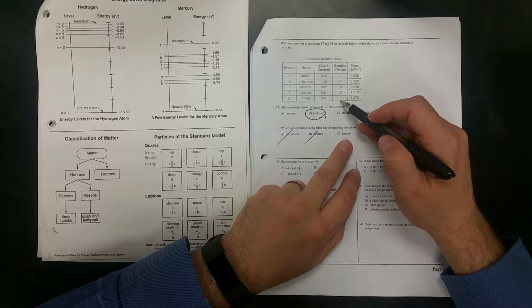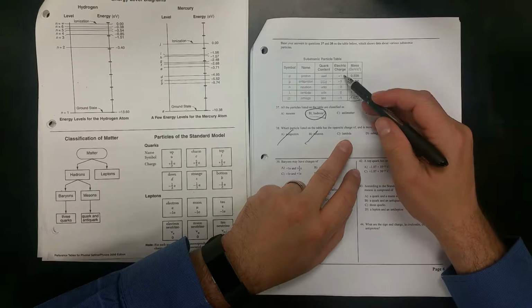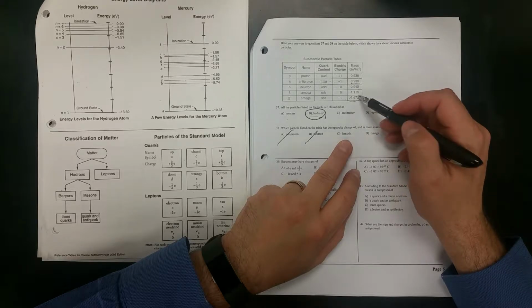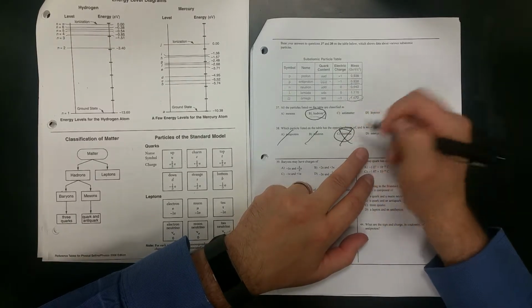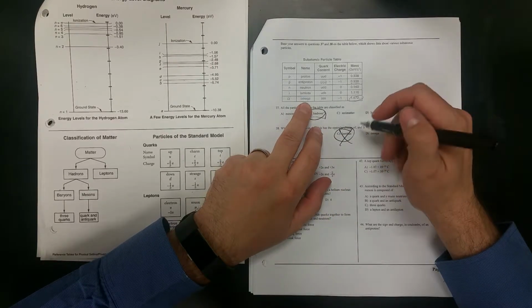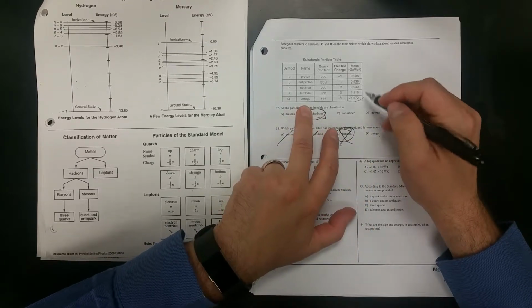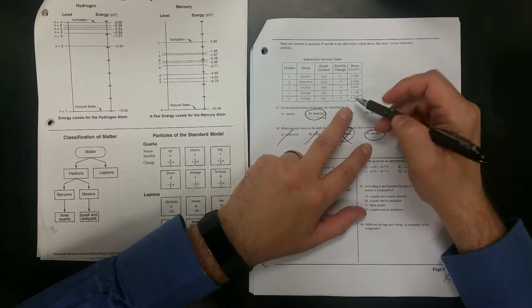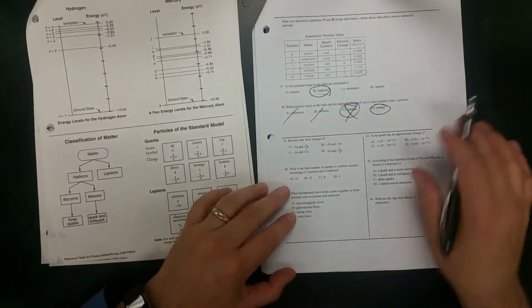No, yeah, omega, there we go, -1. And mass is 1.6. So it has the opposite charge and has more mass. So that would be the correct answer. I'm sorry, I'm saying omega, but I'm looking at lambda. Or this says lambda. Lambda has no charge, so it's not that. Omega, yes. Opposite charge of a proton and has more mass.